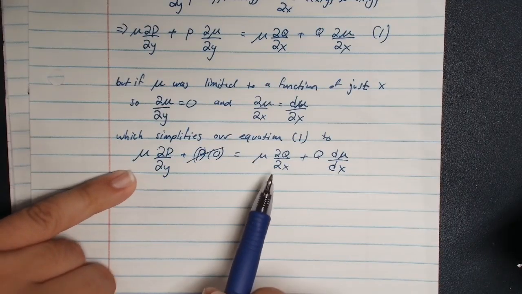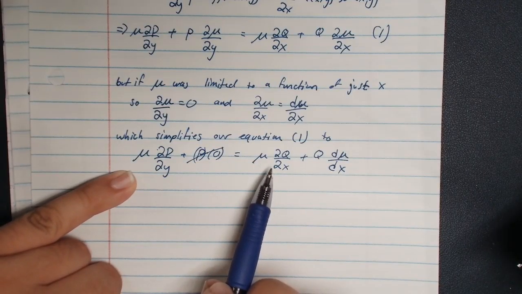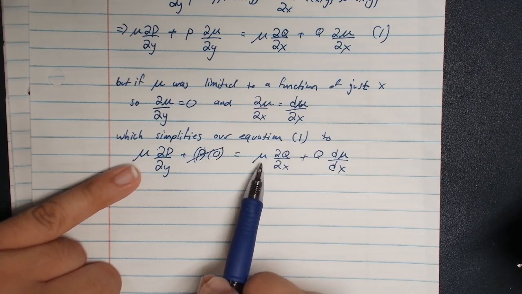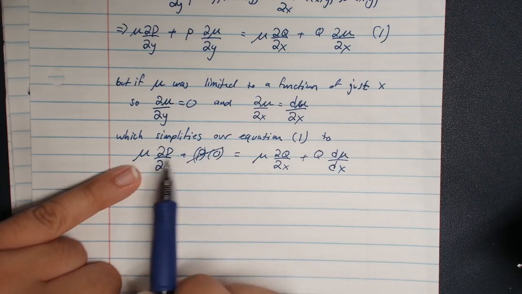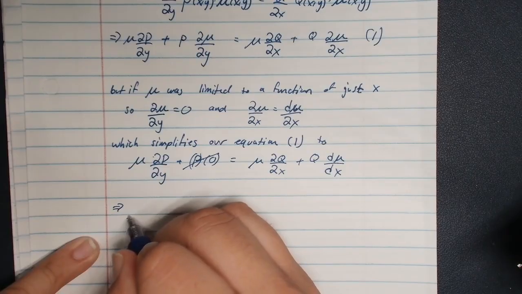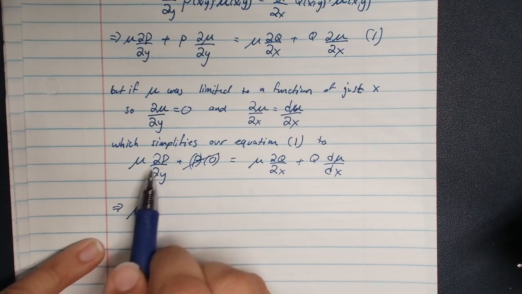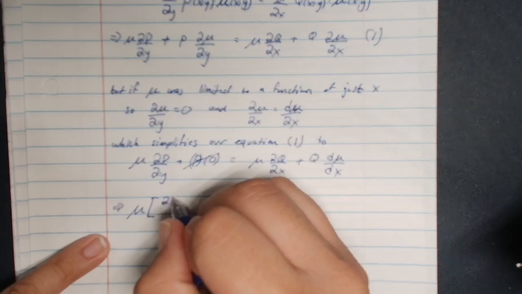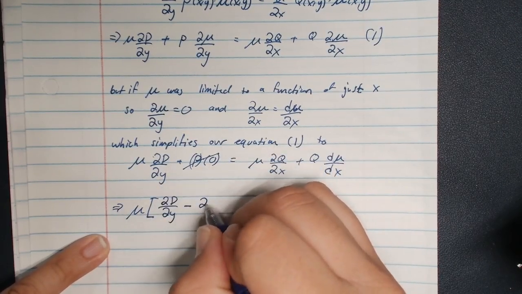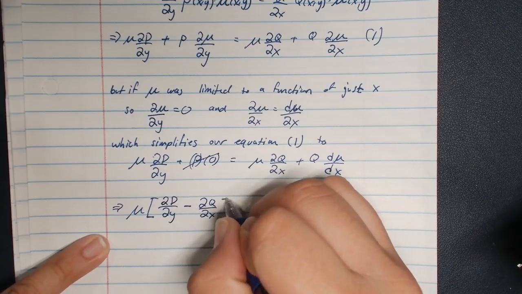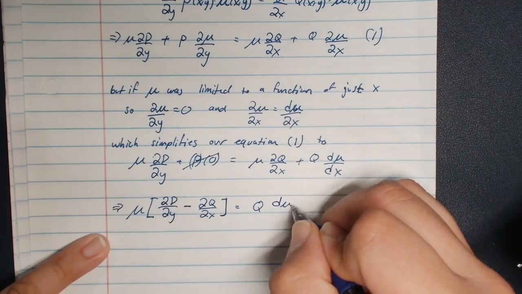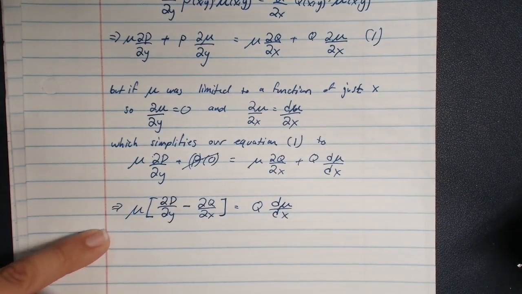Notice here, mu is a common factor to each of these, which is what we want. We're trying to find what mu is. So let's take this and bring it over to the other side and factor out the common mu. So this would then become mu del p del y, minus del q del x, since we brought it over by subtracting, is equal to q times del mu del x, like that.